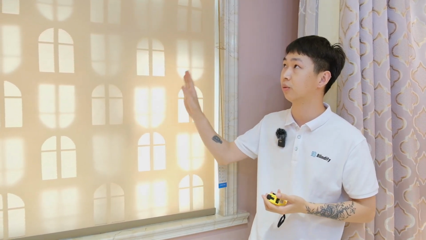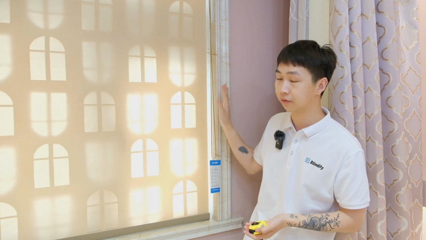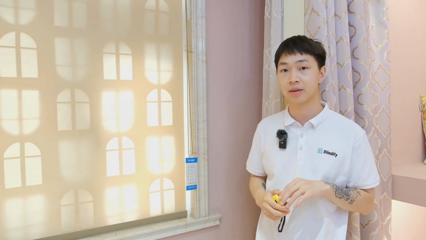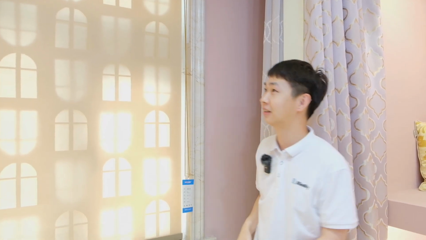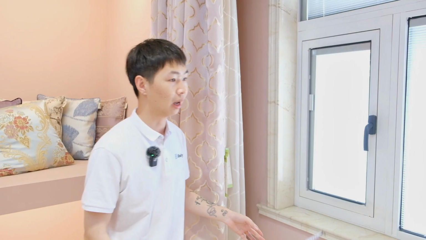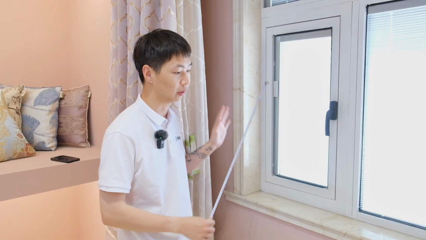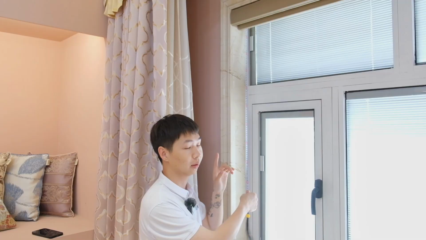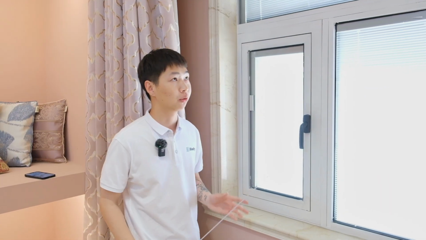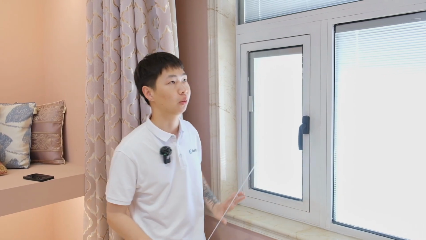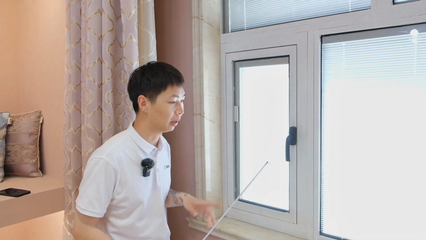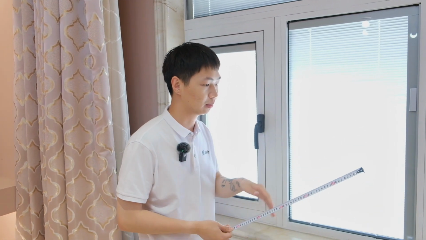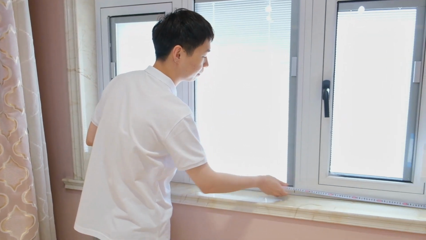So in case you have a handle, or you don't want extension brackets, or you want full coverage, you will need the second method, which is the outside installation. The outside-the-frame installation means you want to cover the whole window up. The numbers are still the same, the height and the width. Then here comes the tricky part. Kids, take notes down. For the outside installation, you still measure the inner numbers, like the width and the height.